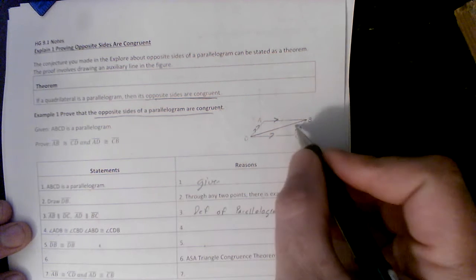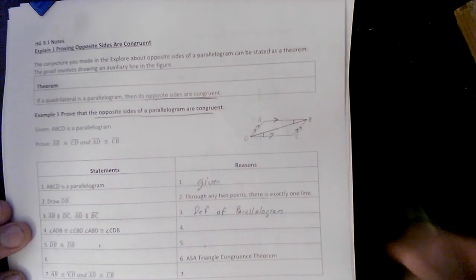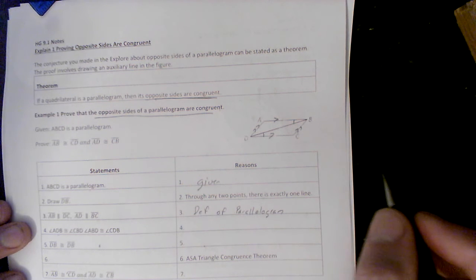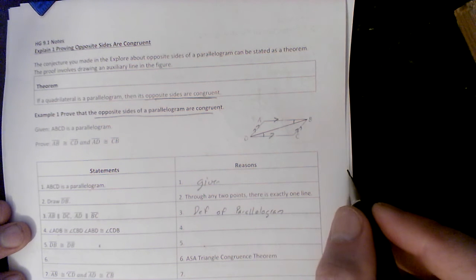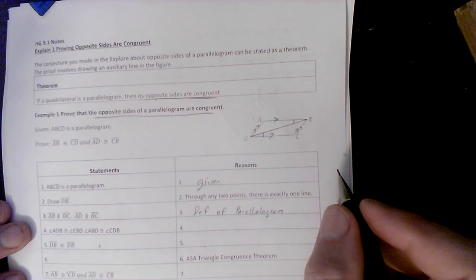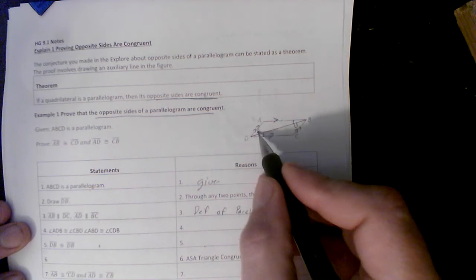Alright, so let's see what it says. ADB is congruent to CBD, so ABD right here is congruent to this. Those angles are the same. That was ADB. Oh, I went the wrong way. And this one right here is congruent to this one right here. So what we're doing is, since we got these parallel lines with a diagonal written across here, right, we can see that we have alternate interior angles that are congruent. Alternate interior angle conjecture.